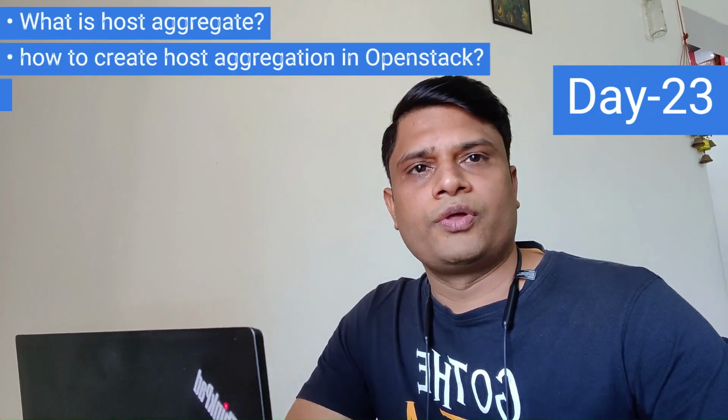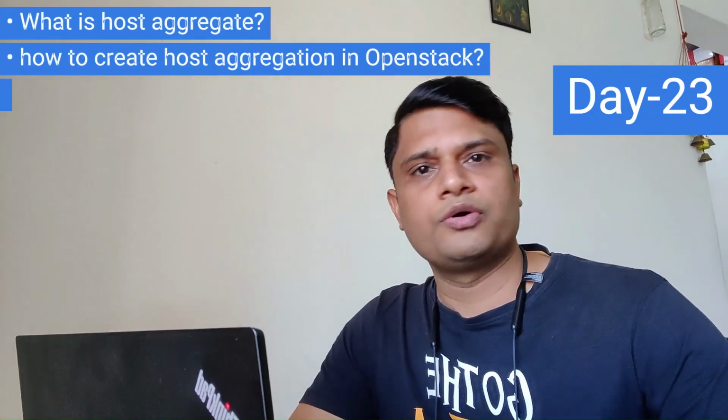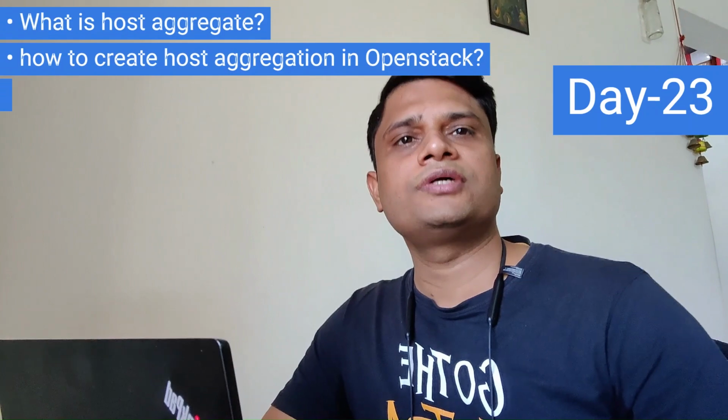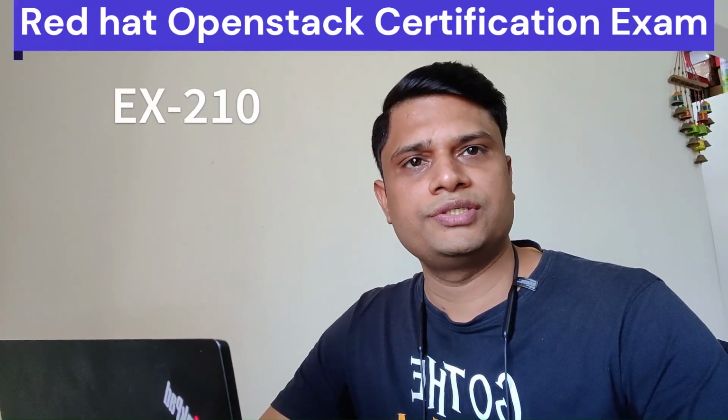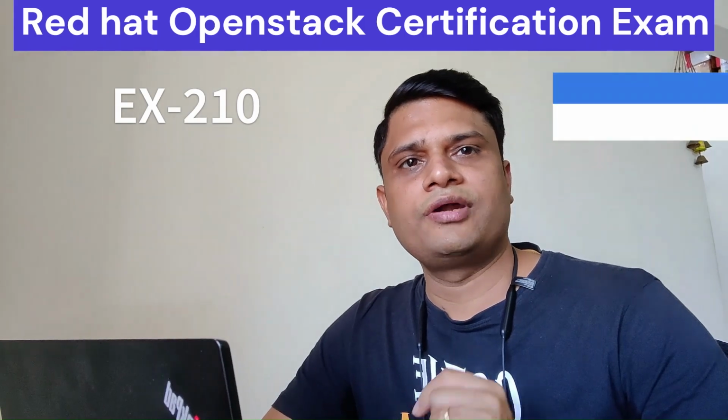On day 23, we'll see what is host aggregation and how to create host aggregation in OpenStack. We'll also discuss the Red Hat OpenStack certification exam, that is EX210. On day 24, the last day of our entire OpenStack series, we will discuss how many servers you will get in the exam and how you will access those servers.